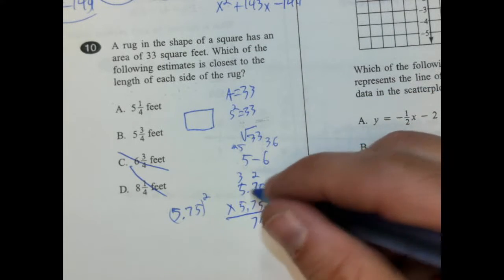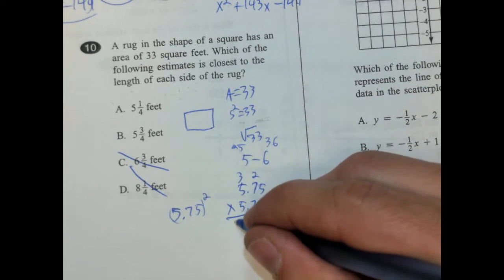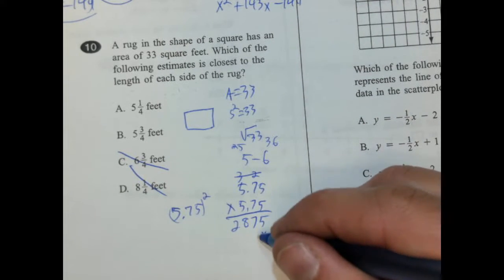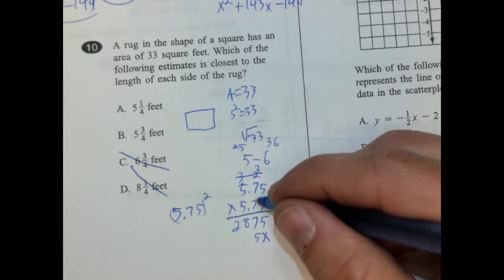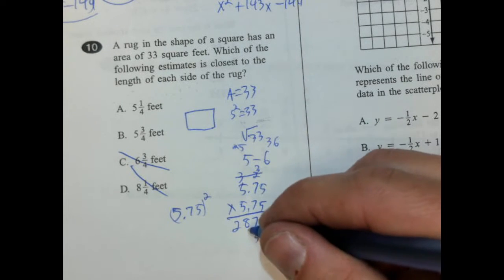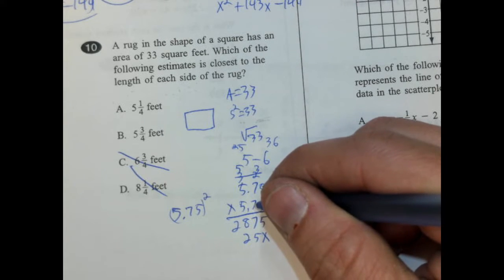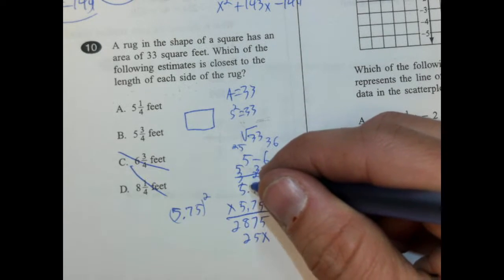And 5 times 5 is 25 plus 3 is 28. 7 times 5 is going to be 35. 7 times 7 is 49, plus 3 is 52. And 7 times 5 is 35, plus 5 is 57.